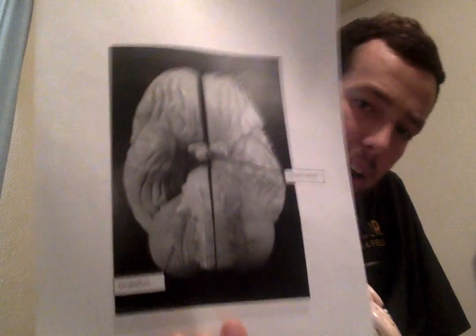Okay, moving on to our next one. Again, my image packets might be out of order, but I'm looking at this picture right here. It's the underside of the brain. So what it's pointing out is this feature right here.